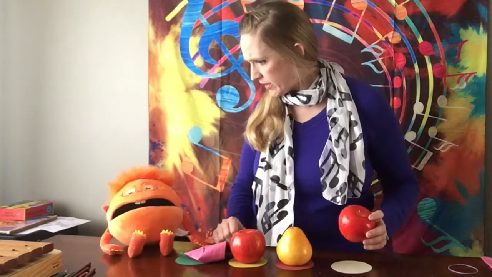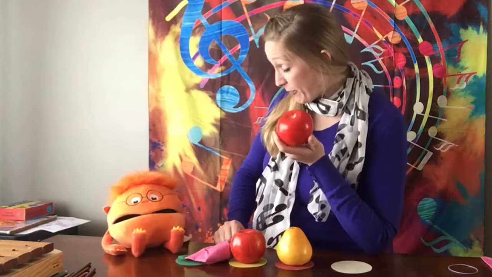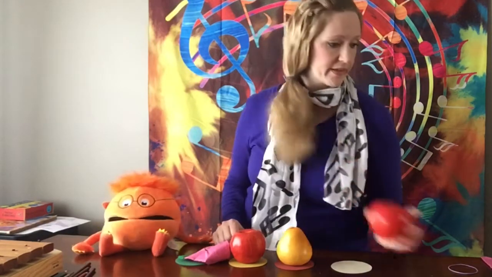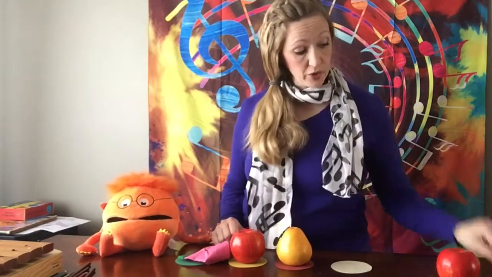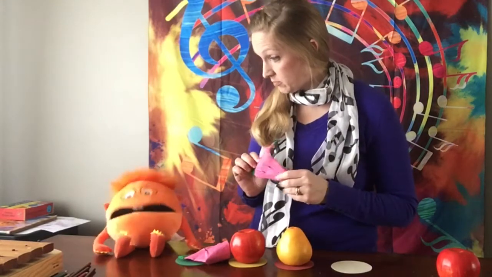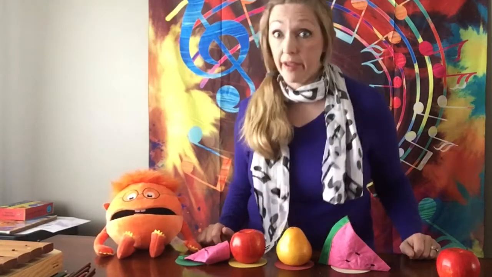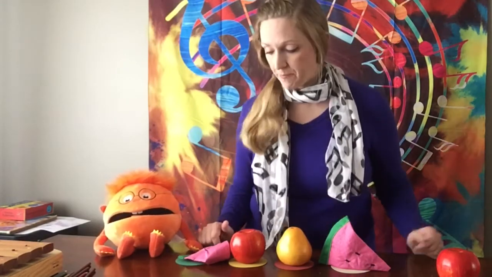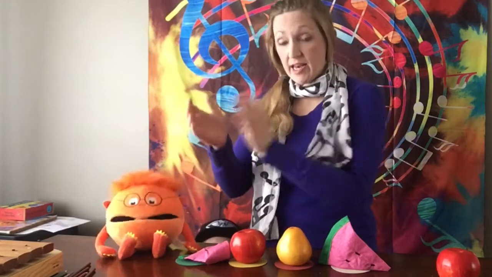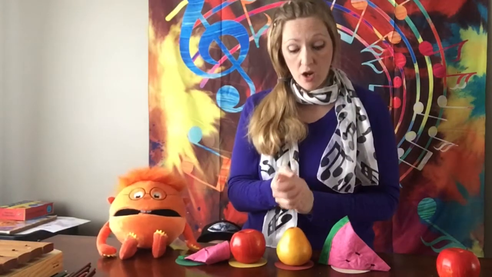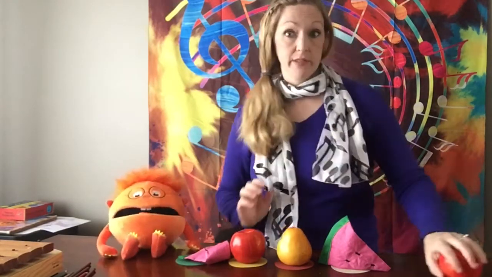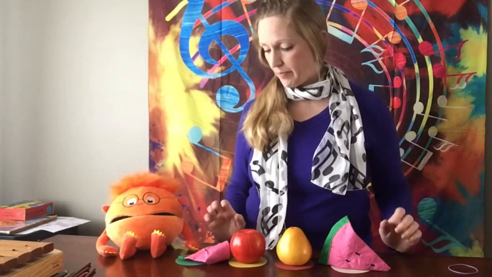No? Yes? Freckles is a little confused. Freckles, do you want the apple at the end? Oh, he doesn't want the apple at the end. Would you like watermelon? Freckles wants to make it hard for you guys. Oh dear. Well, watch out, because watermelons at the end make it a little tricky. Let's give it a try. Watermelon, apple, pear, watermelon. Oh, let's get this one out of there. That wasn't part of our pattern.